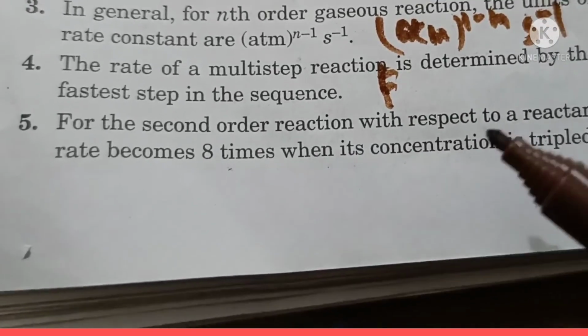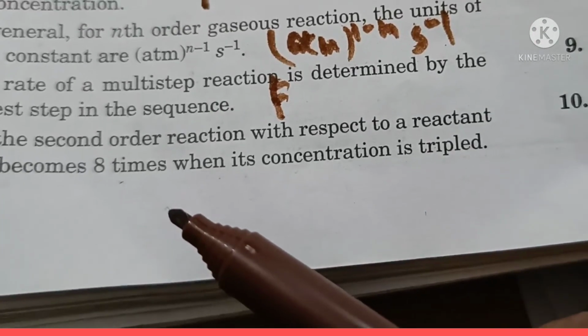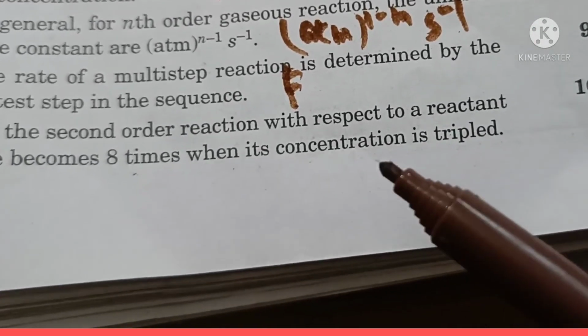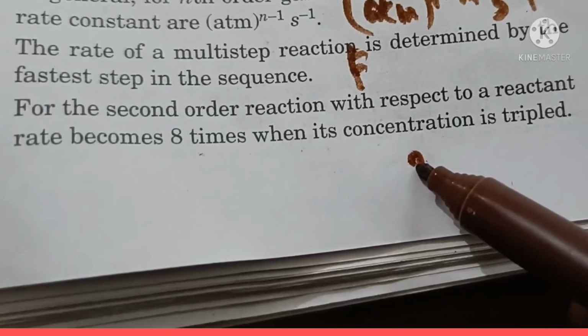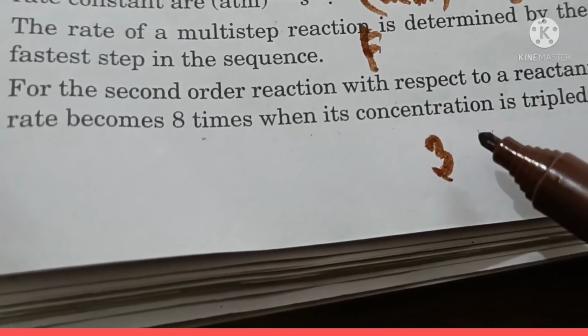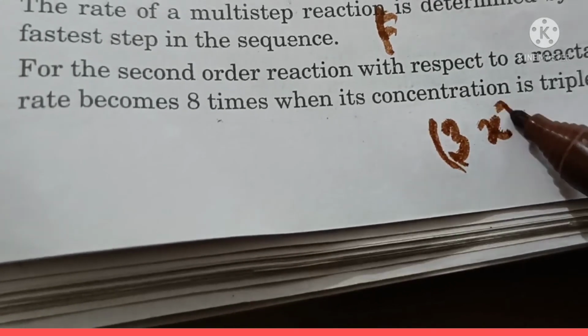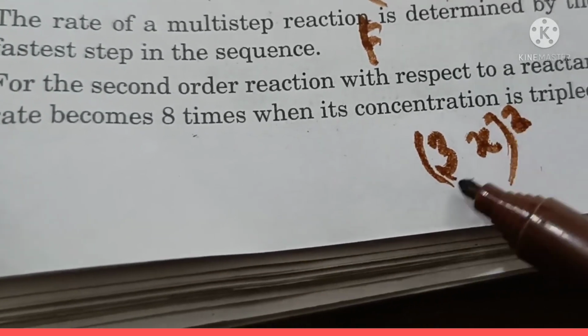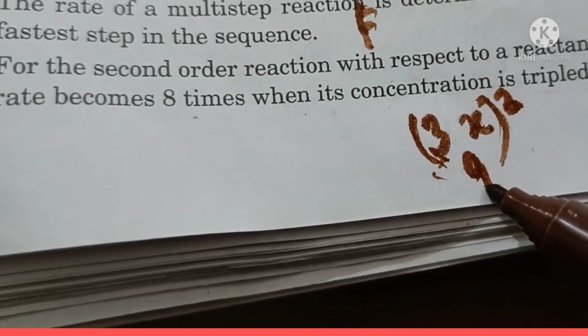For the second order reaction with respect to a reactant, rate becomes 8 times when its concentration is tripled. No, if concentration of a component is tripled, let it be 3x, then because it's a second order reaction, 3 raised to power 2 is 9, so it should be 9 times.